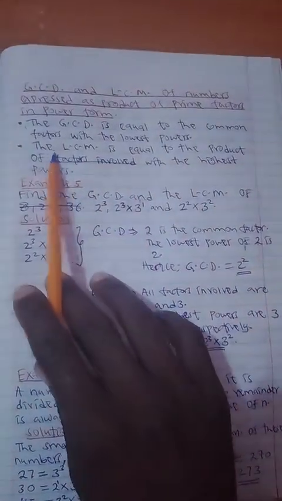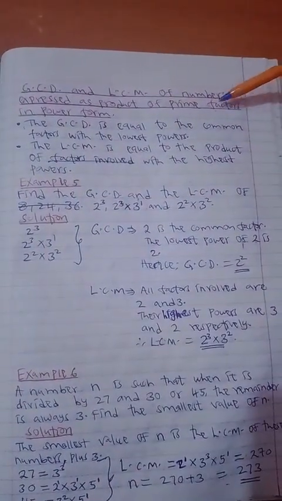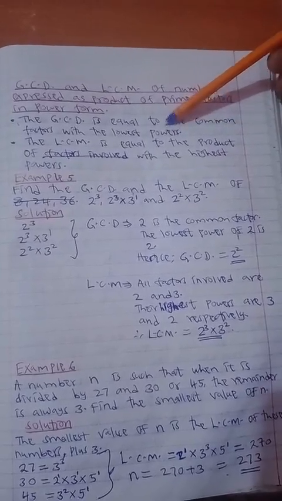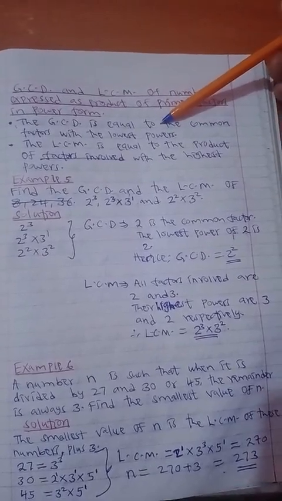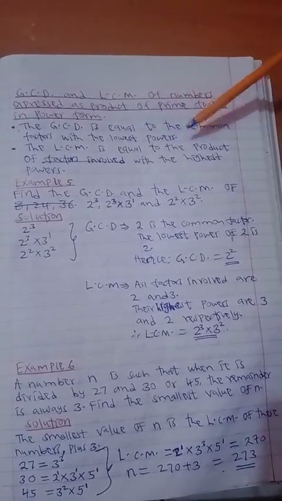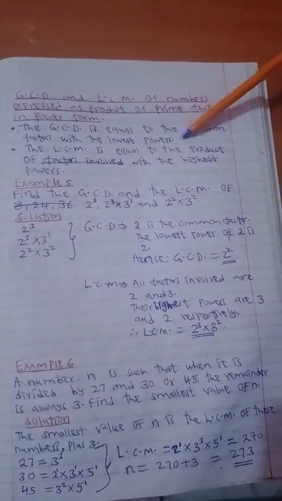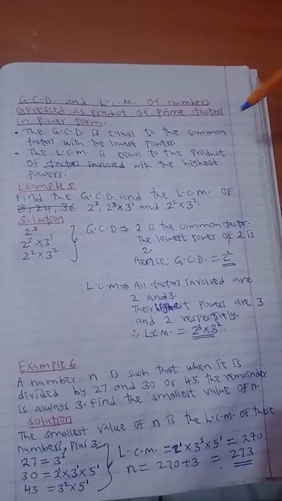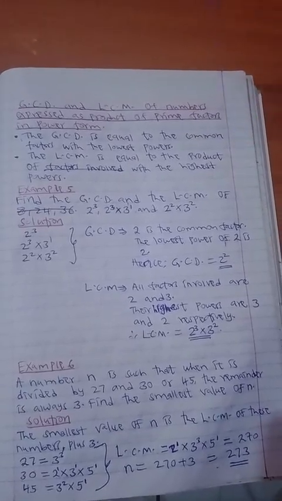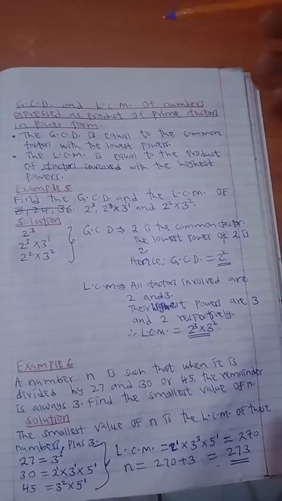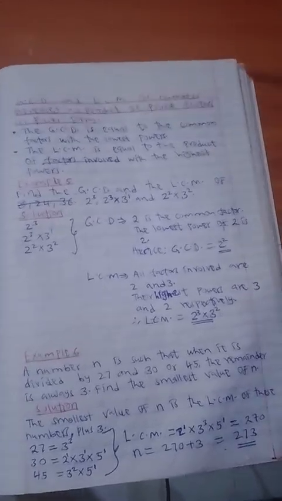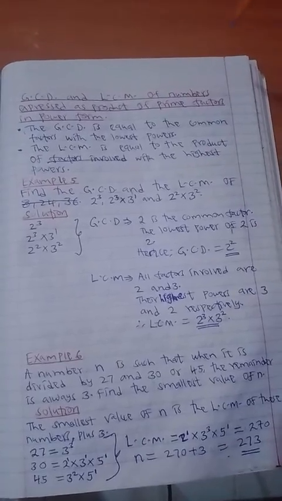answer out of it. The G.C.D is equal to the common factors with the lowest powers. If we are finding the G.C.D of numbers which are expressed as prime factors with powers, the G.C.D is equal to the common factor with the lowest powers. If we have factor 2 among the numbers, we consider 2 which is having the lowest power. If it is 3, the one which has lowest power. Because if we consider the one which has a power larger than the smallest, it means that it is not a factor for this number. Therefore, for the G.C.D, we group common factors with the lowest powers.